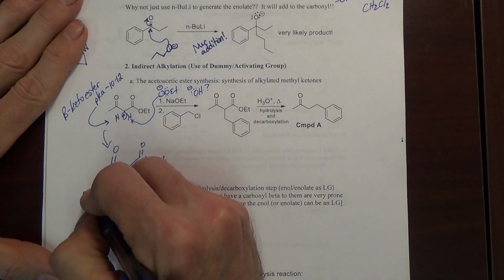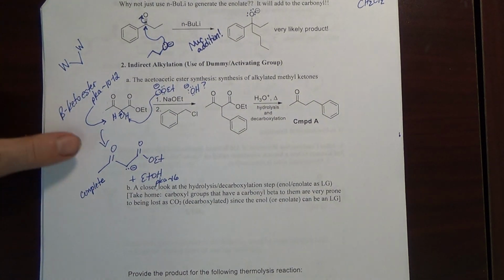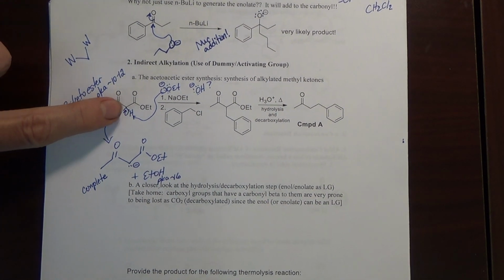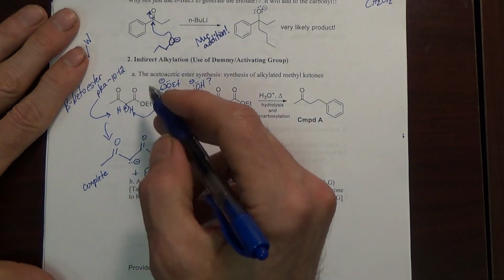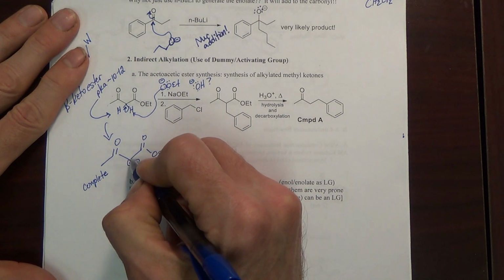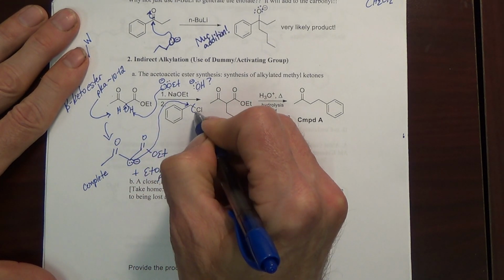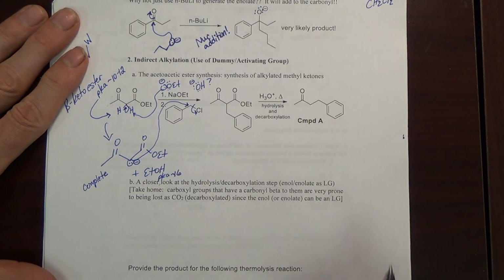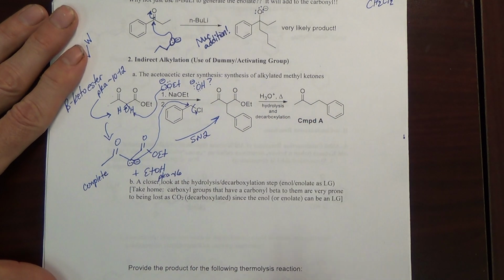So complete formation of this anion because we have an activated methylene compound, much more acidic CHs. Now that we made our anion, we can come in here with some type of carbon with a leaving group and do a good old-fashioned SN2, and that would give that product shown there.